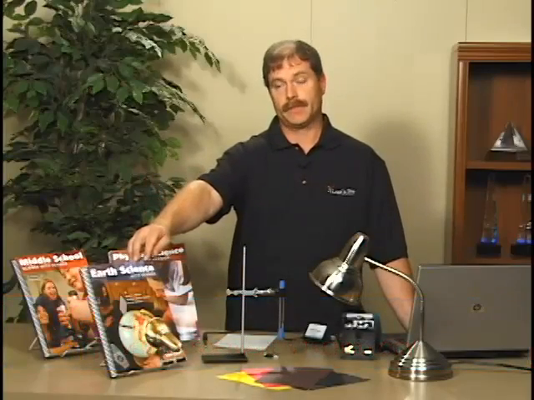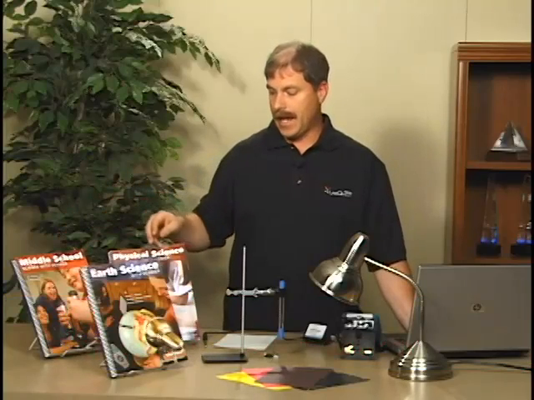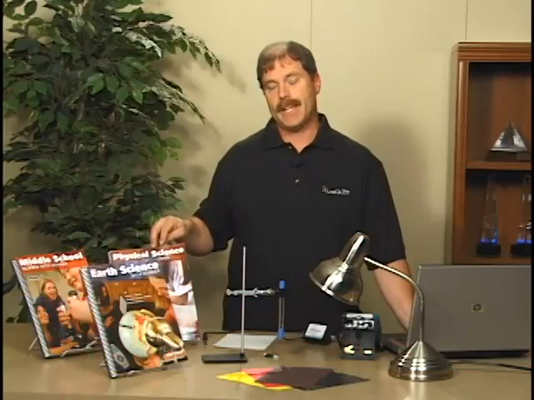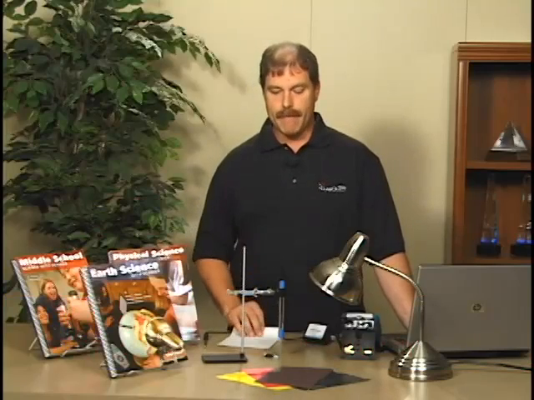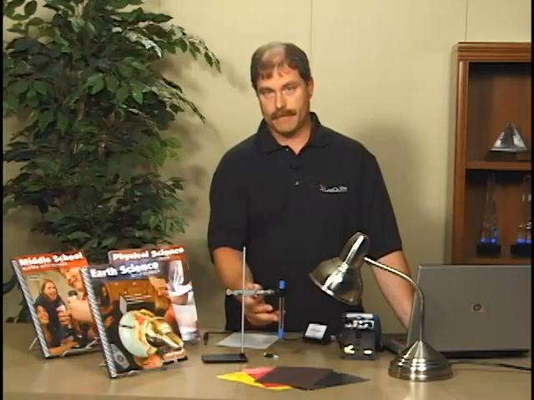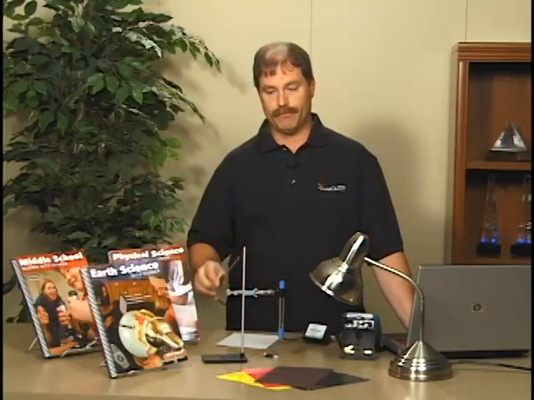This is experiment 23, reflection and absorption of light, from Earth Science with Vernier. This lab is also found in Middle School Science with Vernier and Physical Science with Vernier. In this activity, we're looking at the light reflecting off of various colored pieces of paper. We're trying to measure the light intensity of the reflected light using the light sensor, and we're going to measure how much heat is absorbed by the paper using the temperature probe.